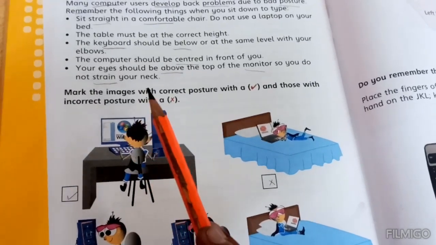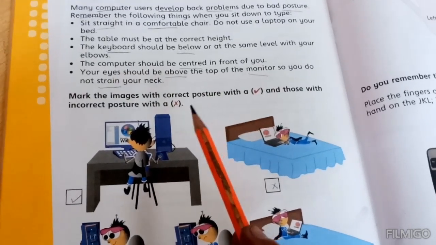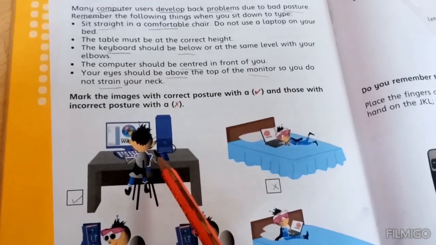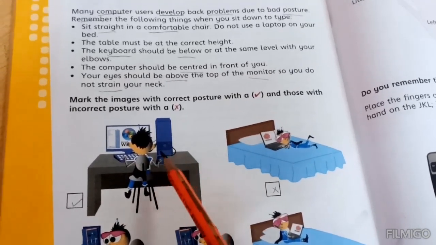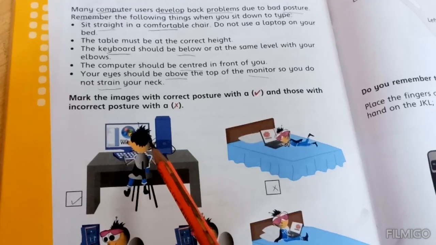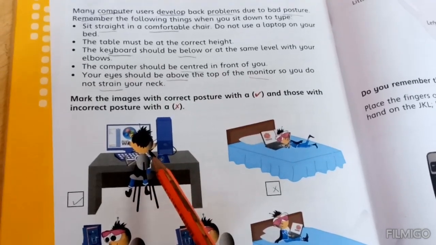The computer should be centered in front of you. The computer has to be placed on the table at the center, not on the right side and not on the left side. Where you sit, the computer should be placed in front of you, in the center.